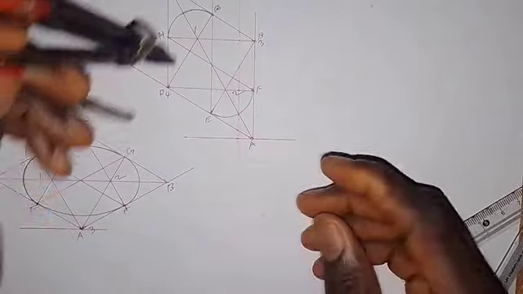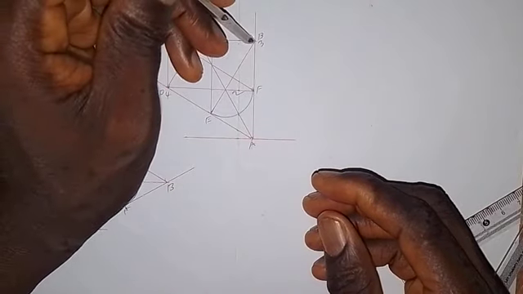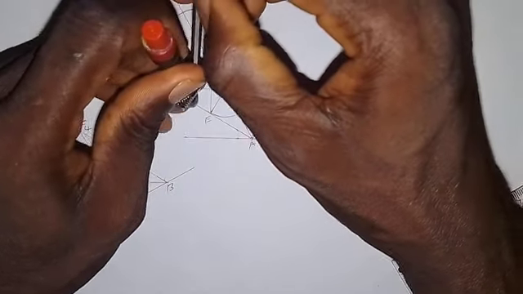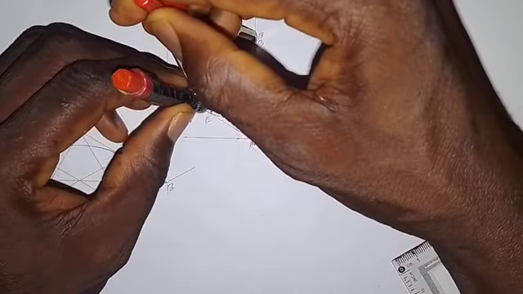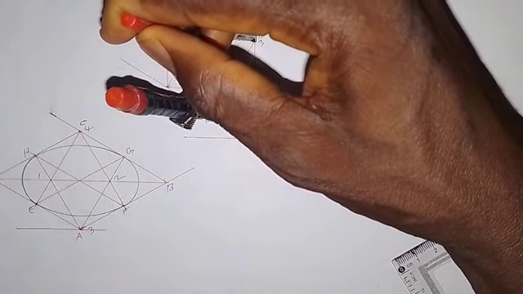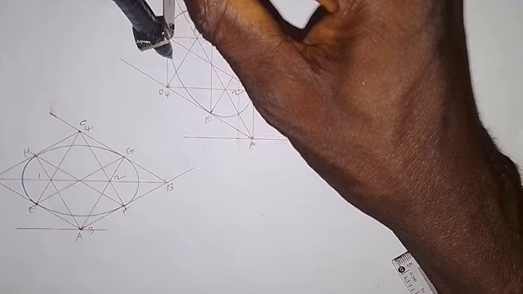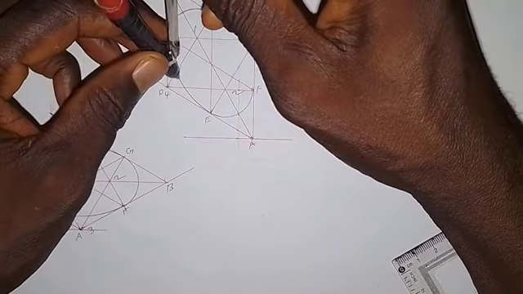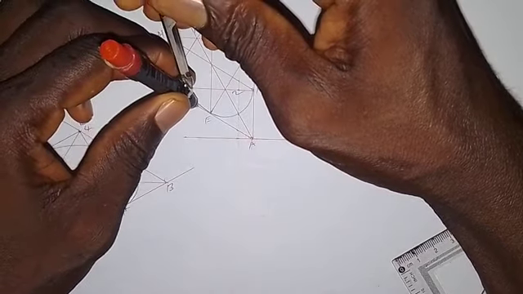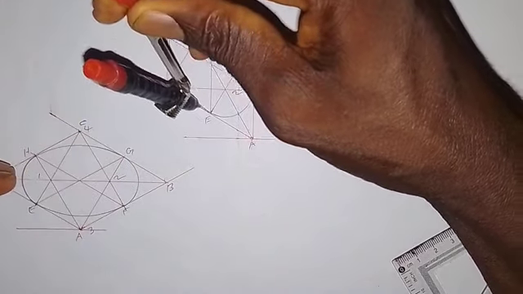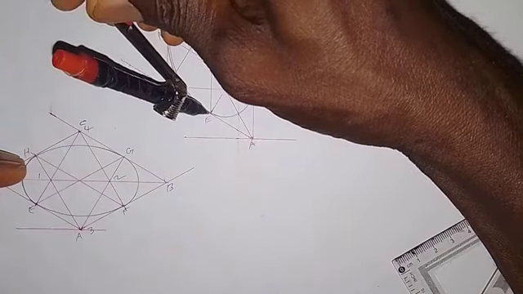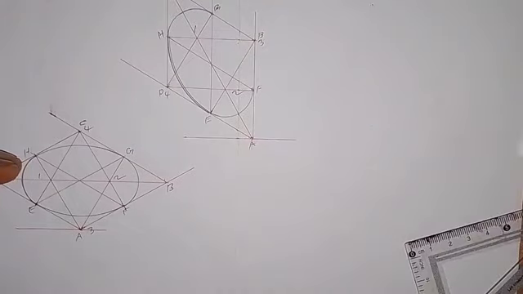Then put the pinpoint at center 3. So this is center 3 here. Put it here and extend it to point E, where we have drawn the arc. Then you turn it this way, so it goes like this. I need to come back and clean this.